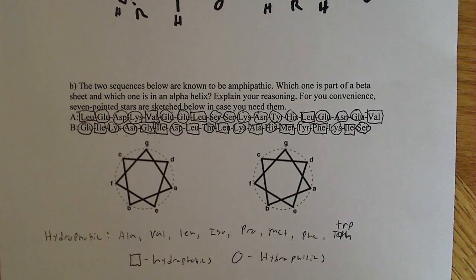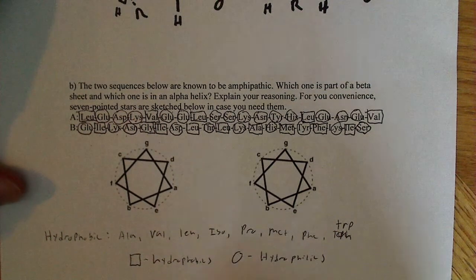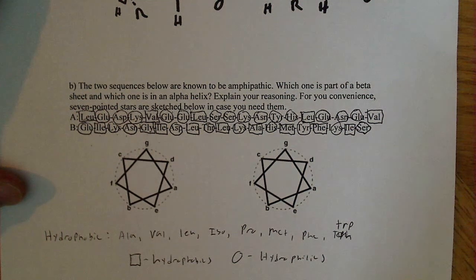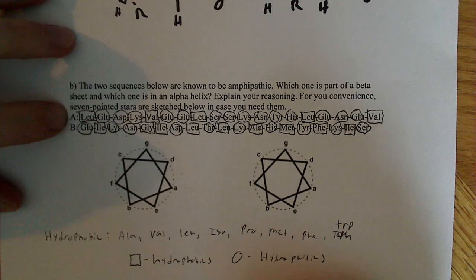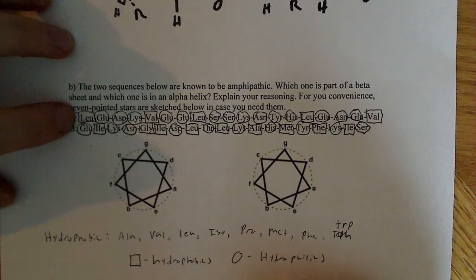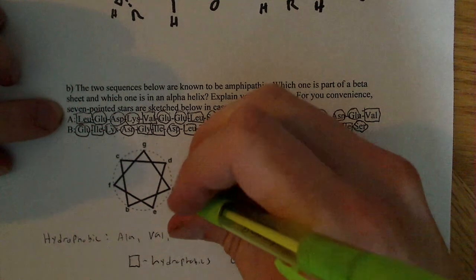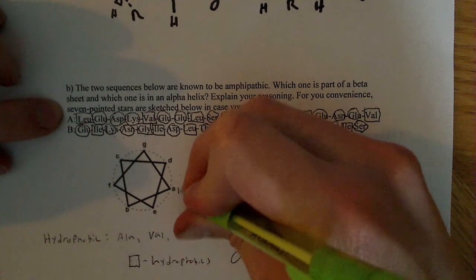Now, as far as plotting these around the strand, these 5-pointed stars, it's really quite simple. They're labeled A, B, C, D, and you essentially just go down the amino acids, down this polypeptide here, and just write them in. So I'll start with A over here, and I'll write leucine, L-E-U.